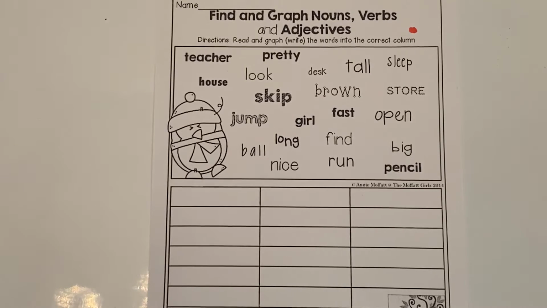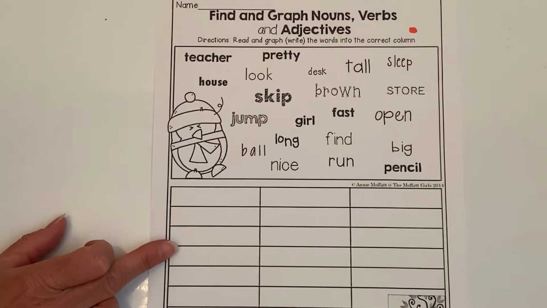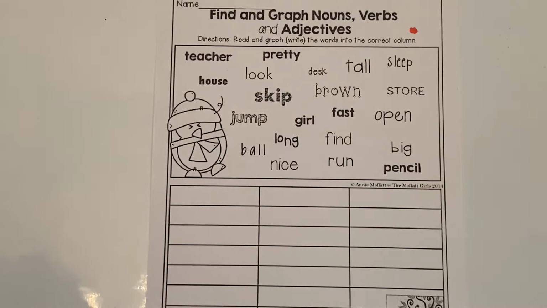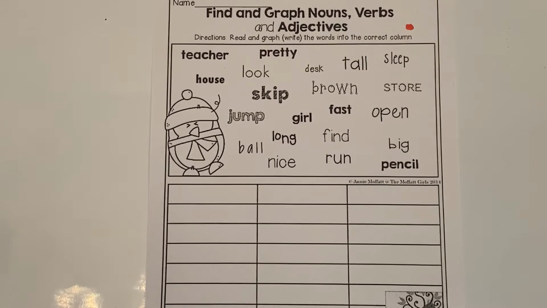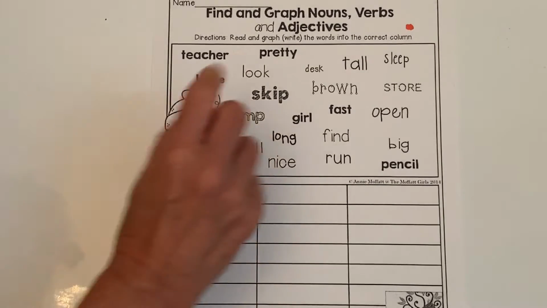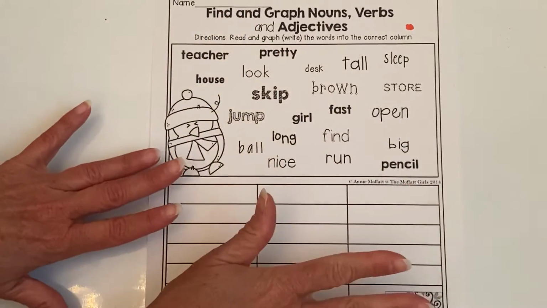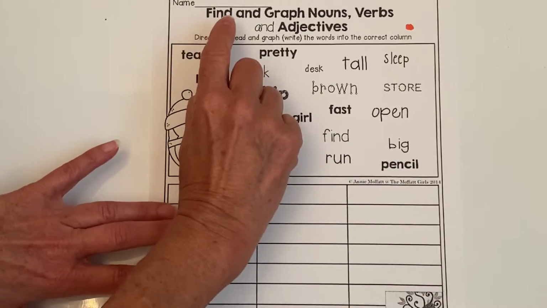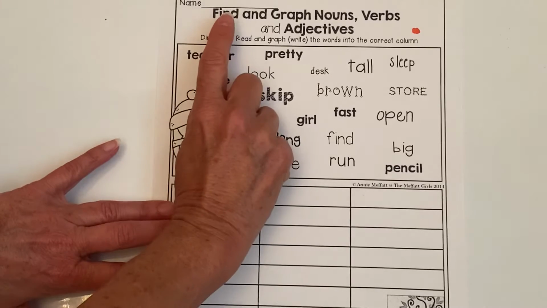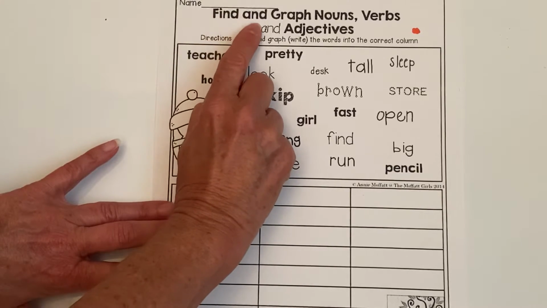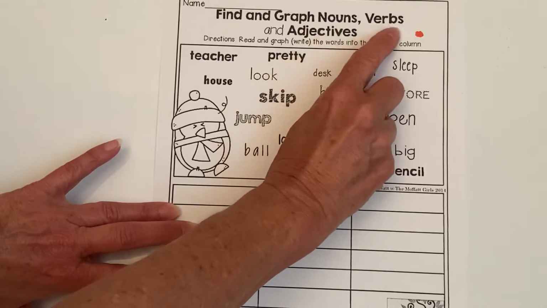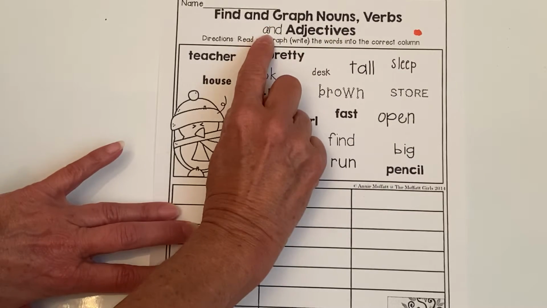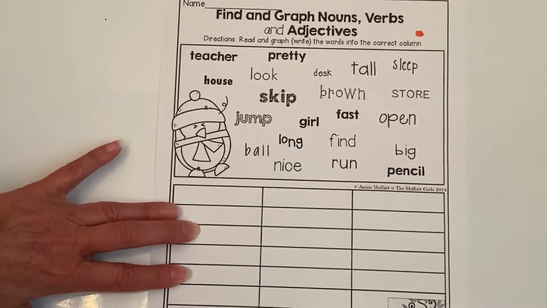Now, I'm going to do part of this with you to get you started, and then you may finish it independently on your own. The first thing I want you to look at, on your paper or your computer screen, is the title of our assignment. It says find and graph nouns, verbs, and adjectives.